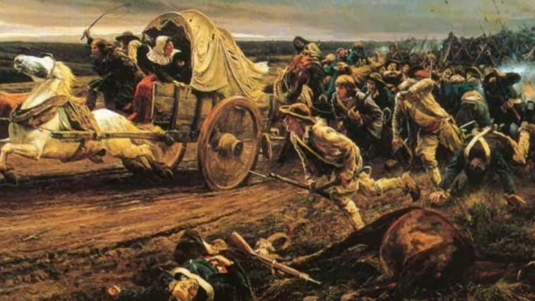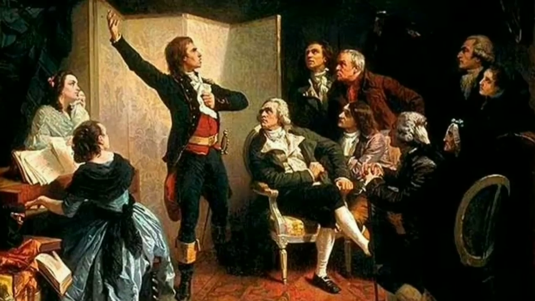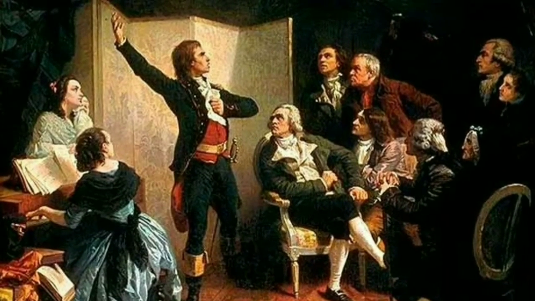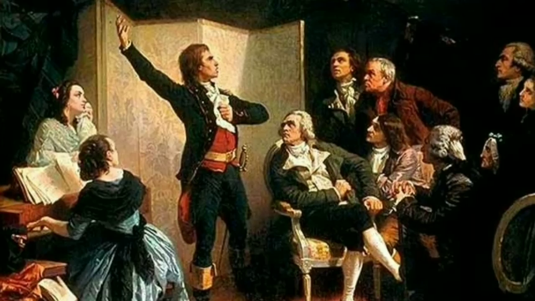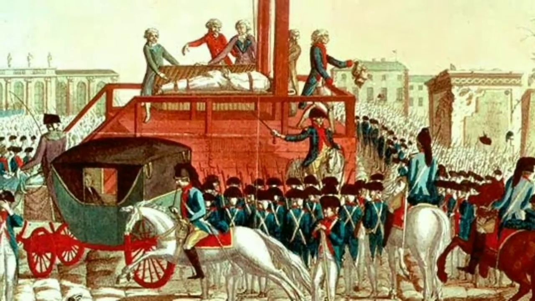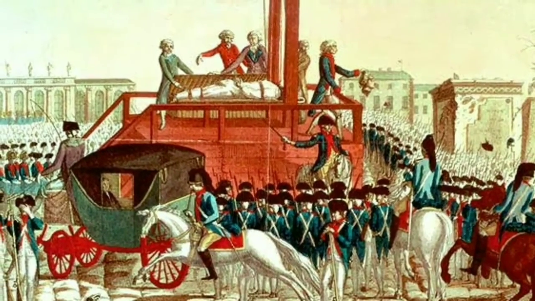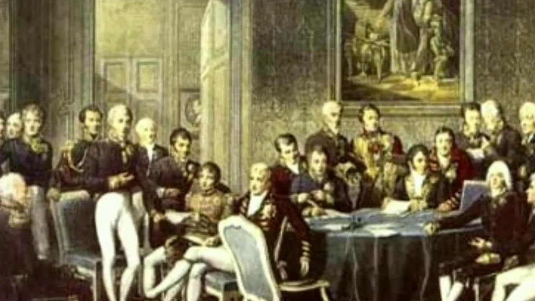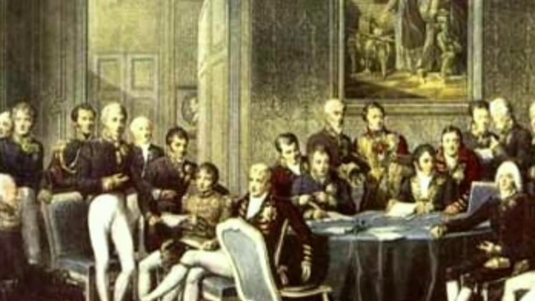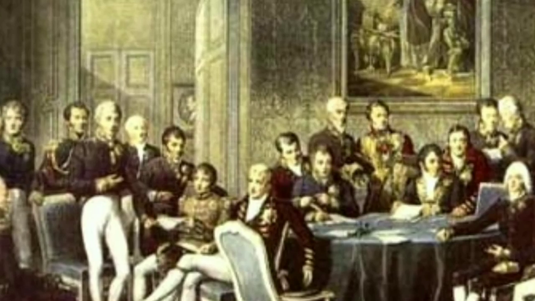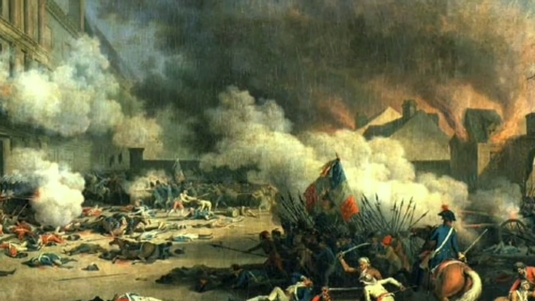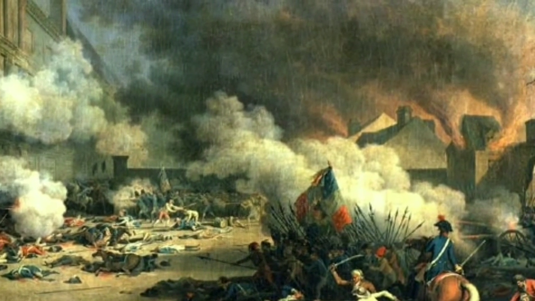July 27, 1794. Thermidorian coup. In the convention, an alliance is made between the Jacobin sector and the members of the Plain. Robespierre's voice is silenced when he tries to deliver a speech, and he and his main collaborators are arrested.